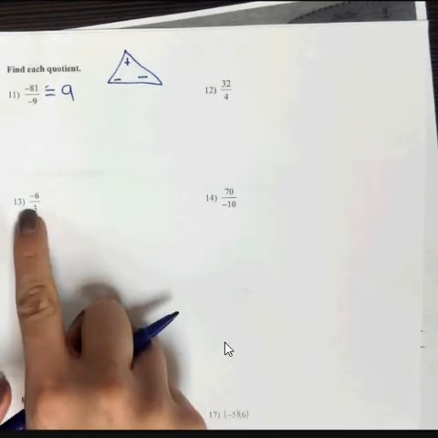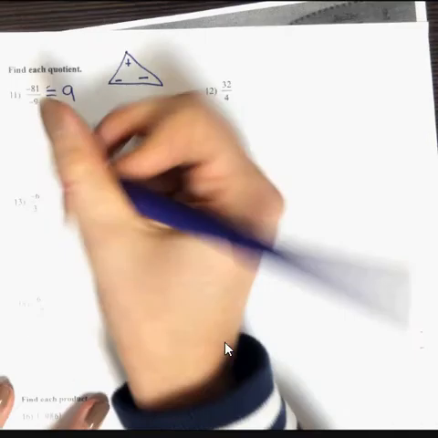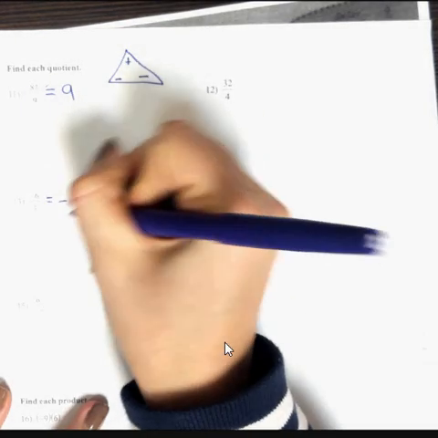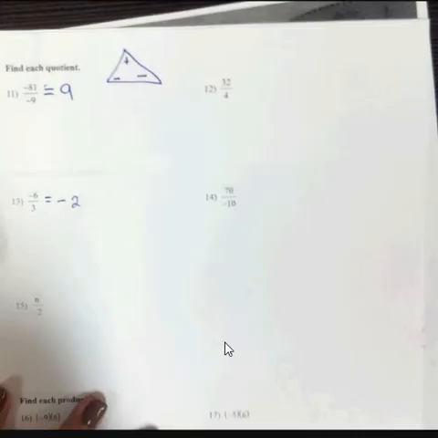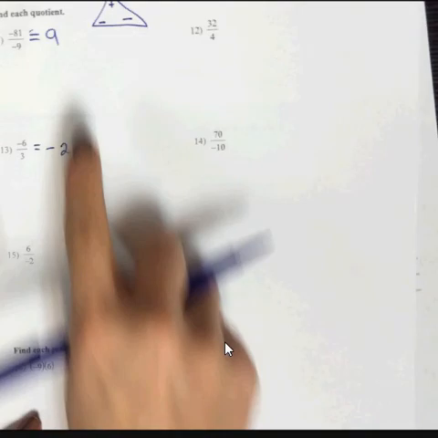If I have a negative divided by a positive, my answer is a negative. -6 divided by 3 would be a -2. The same rule applies for multiplying and dividing.